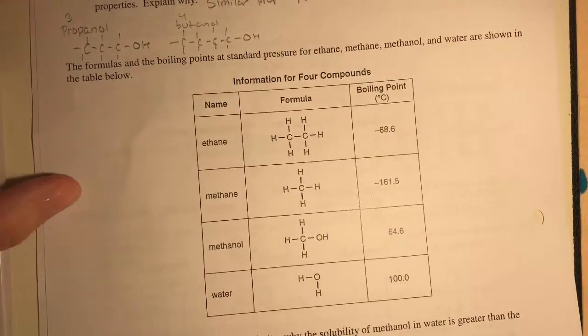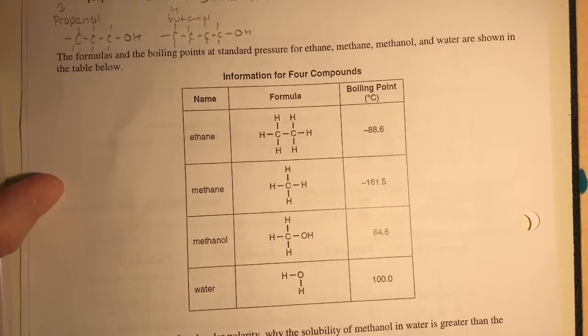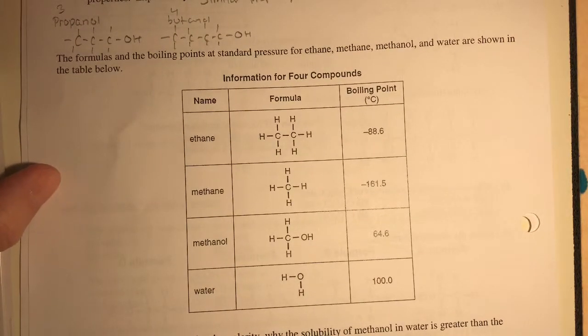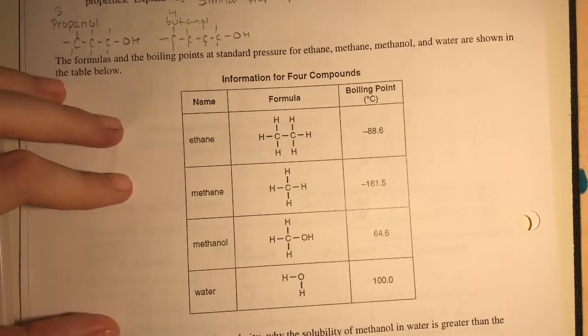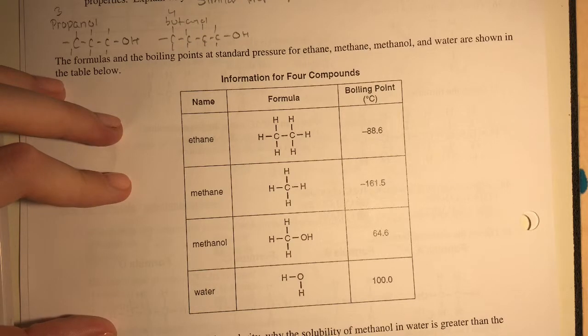Next, the formulas and the boiling points at standard pressure for ethane, methane, methanol and water are shown in the table below. Explain in terms of molecular polarity why the solubility of methanol in water is greater than the solubility of methane in water.